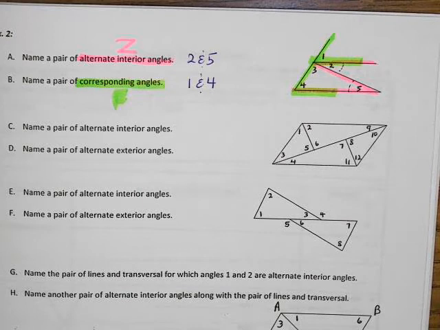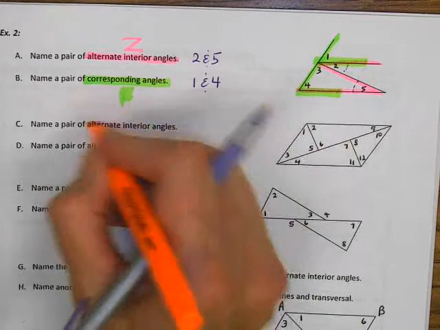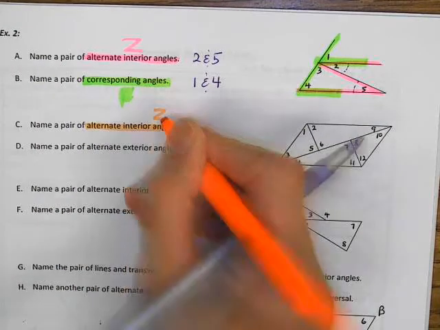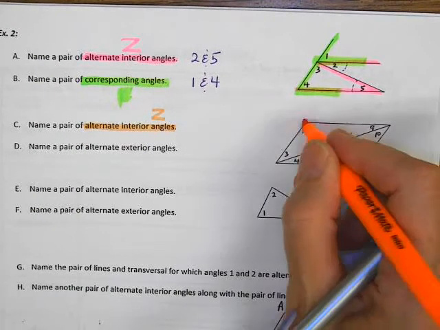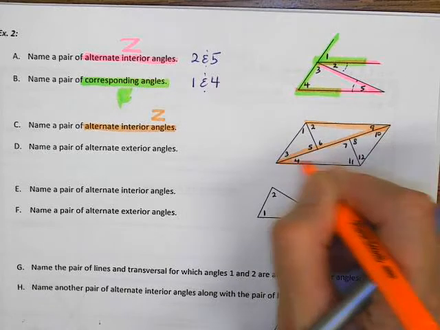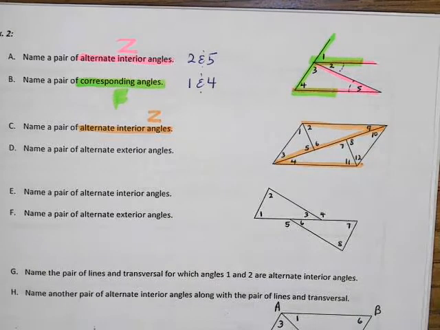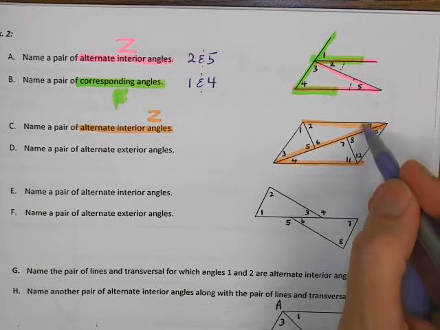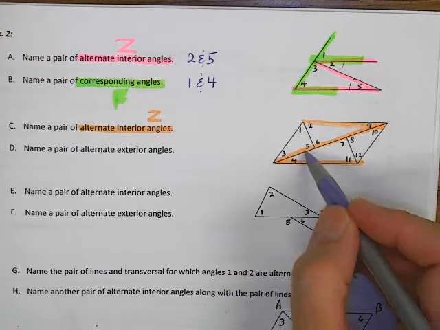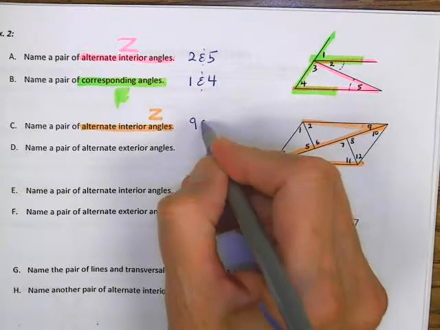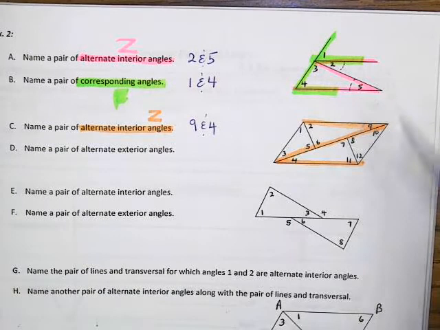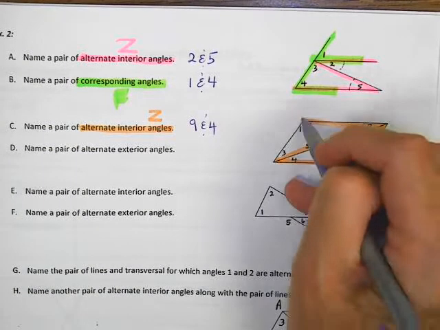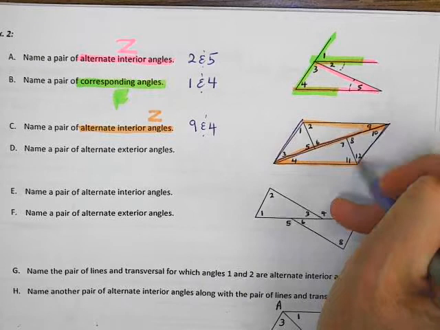Alternate interior angles. I've given you a whole lot of options here. Again, alternate interior, I'm looking for a Z. So the obvious one I think is probably something like this Z right here. All right, where are the angles for those? This 9 is made by the orange lines, as is this 4. So that's one option.